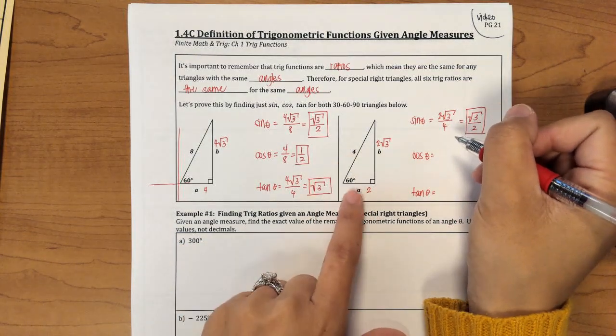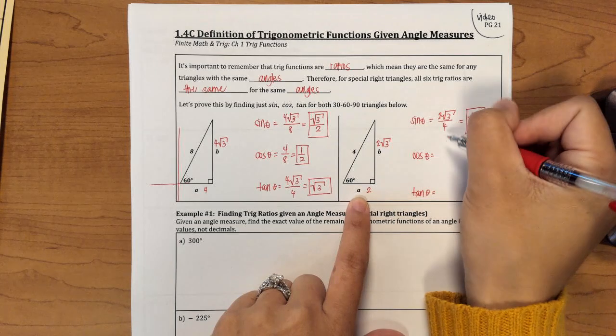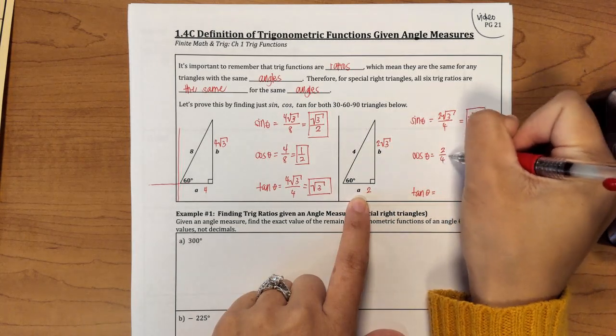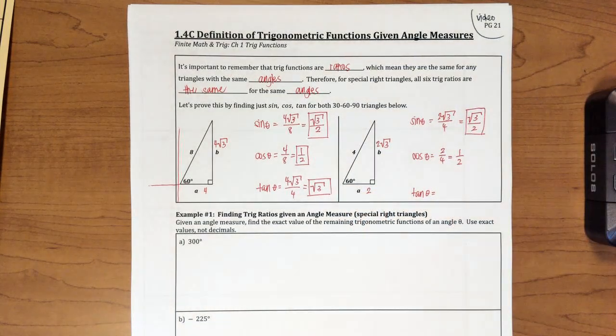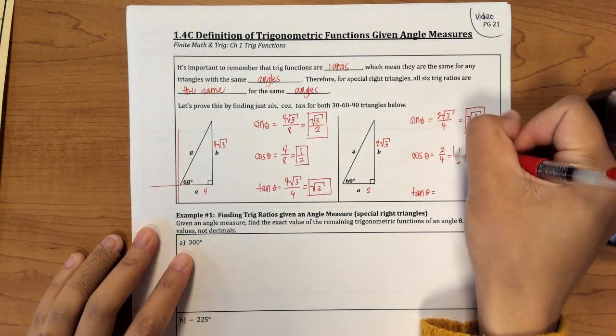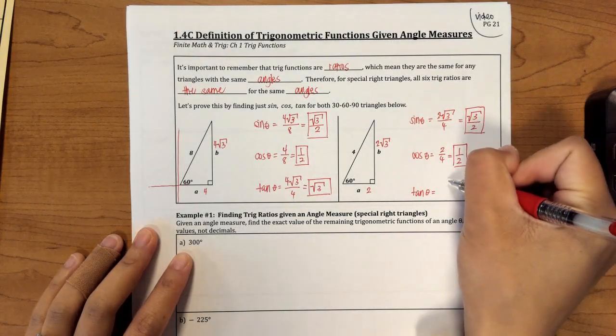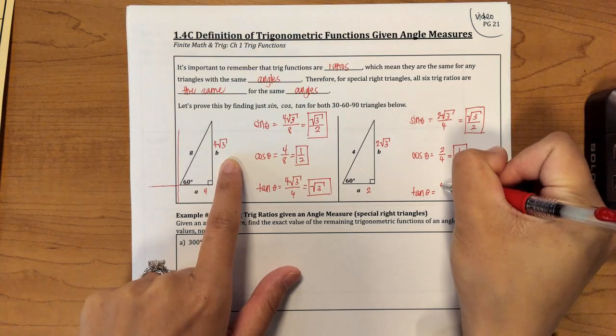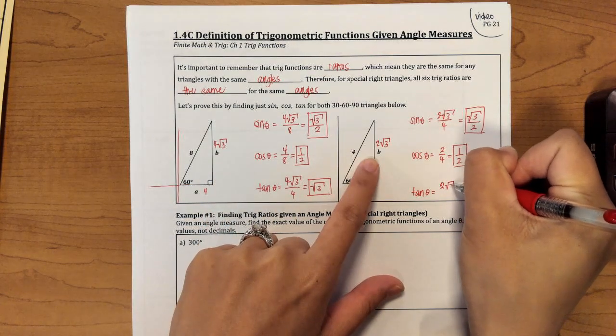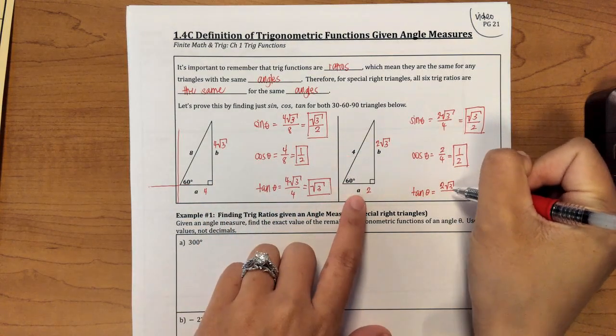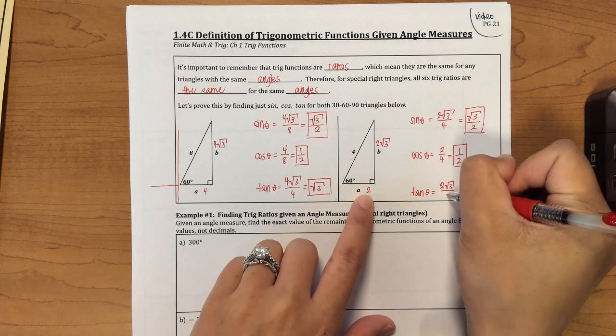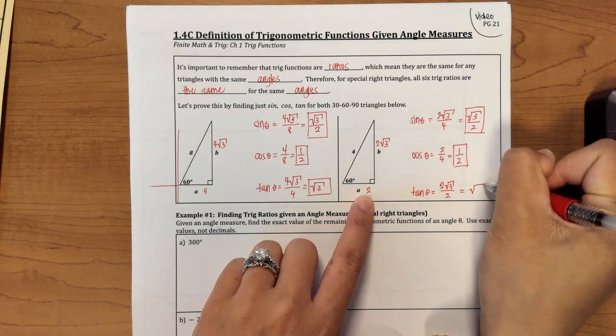Adjacent over hypotenuse for 60 degrees is 2 over 4, which will be 1/2. And then the last one will be tangent theta, which is opposite over adjacent. This would be 2 root 3 over 2, and that's still root 3.